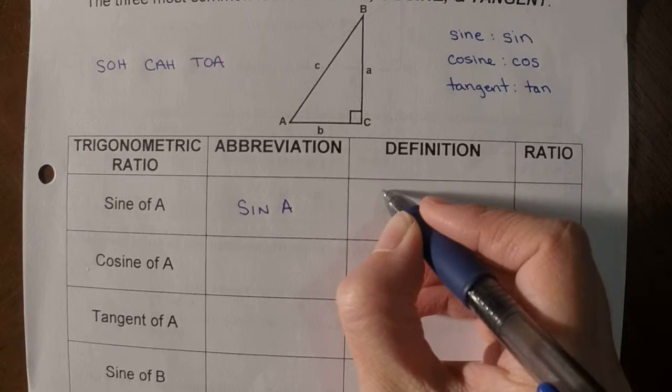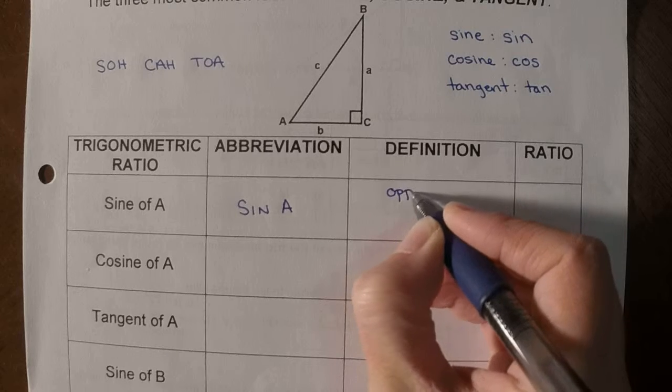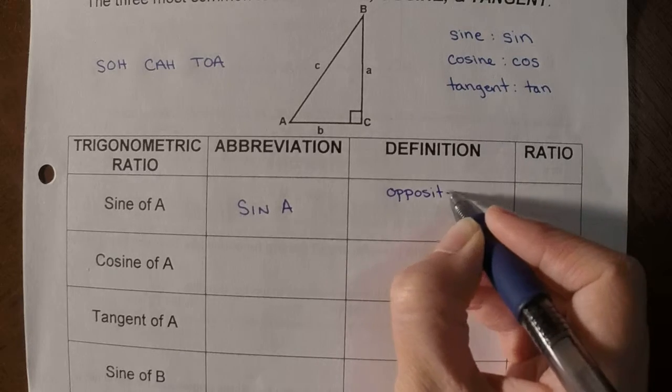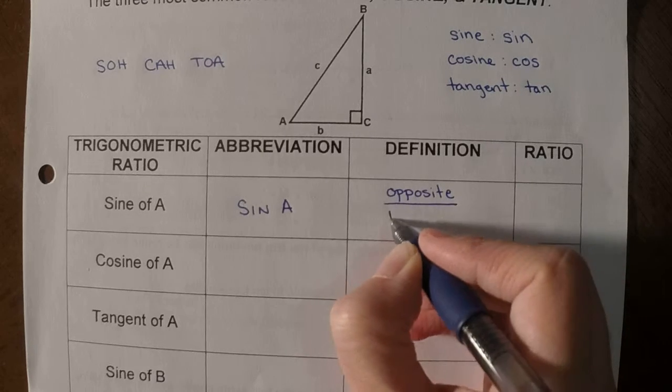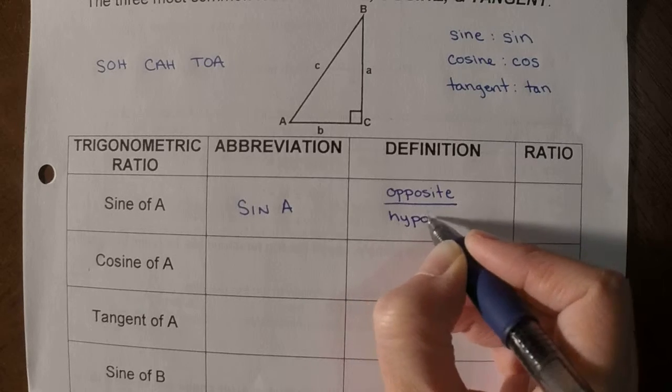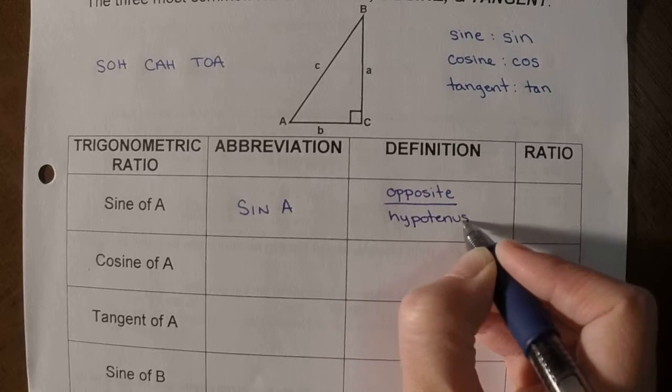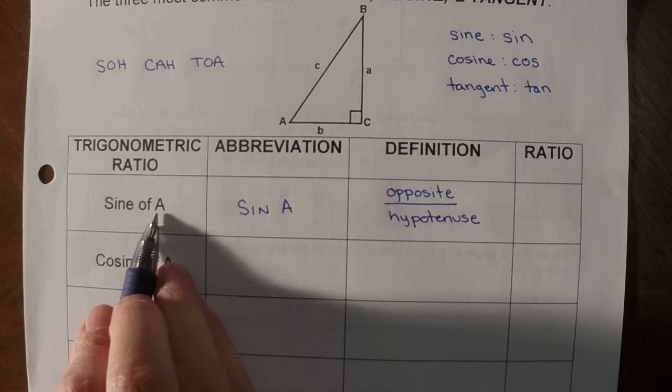So this is going to be the opposite side over the hypotenuse. And again, this all stems from A.